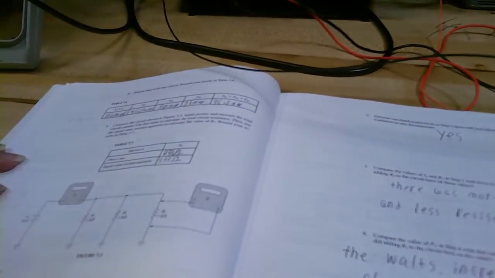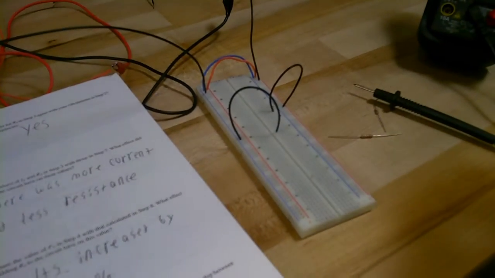We're now going to go and do it over again, but this time we're going to calculate powers, so there's not a problem with that. And now we're going to do it one more time, and this time we're going to use 1K resistors. Okay, so we're going to use 3 1K resistors in parallel.